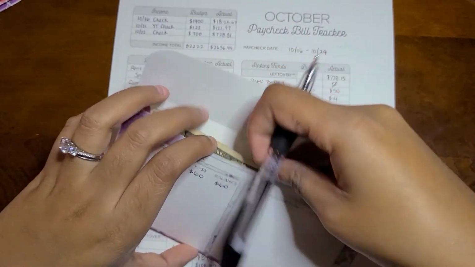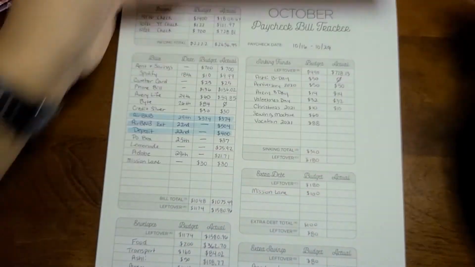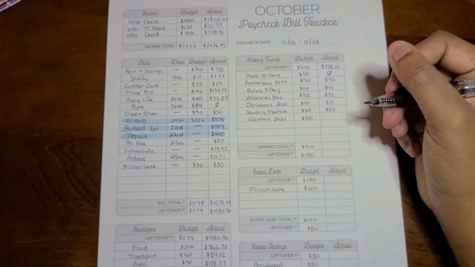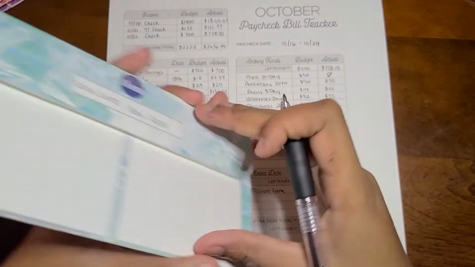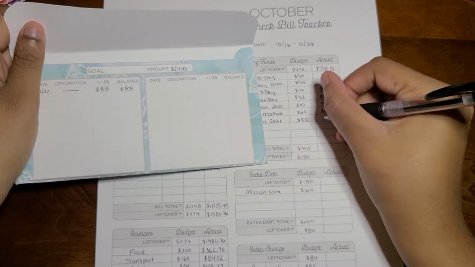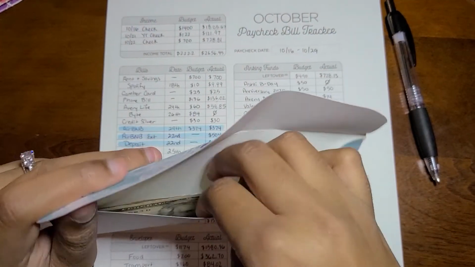And I'm just gonna give it $20 from here on out, but the $60 are just for now. Then our vacation for next year, we don't even have the first little bit colored in because it's a $2,400 thing. I gave it $88. And in here I have 80.